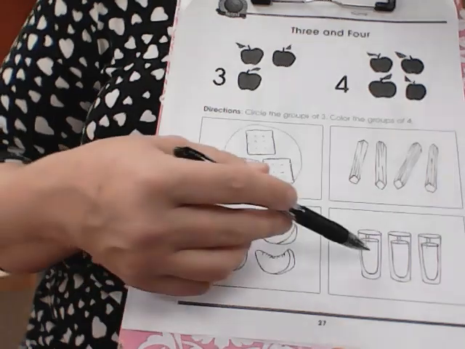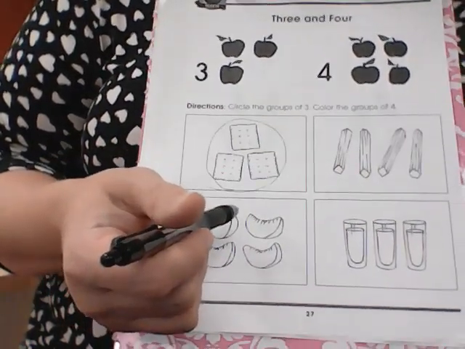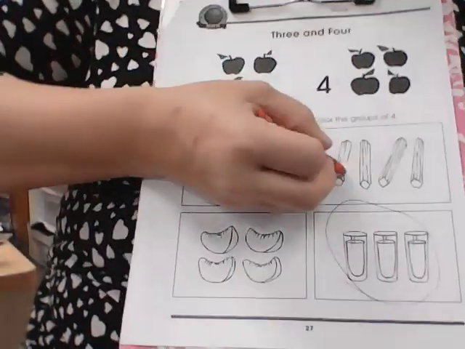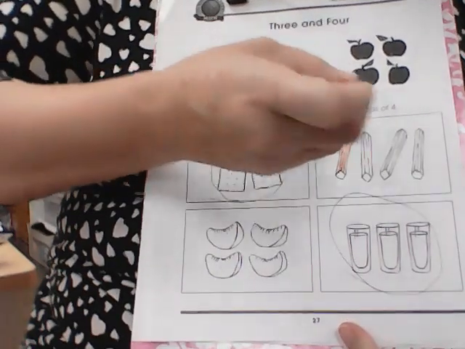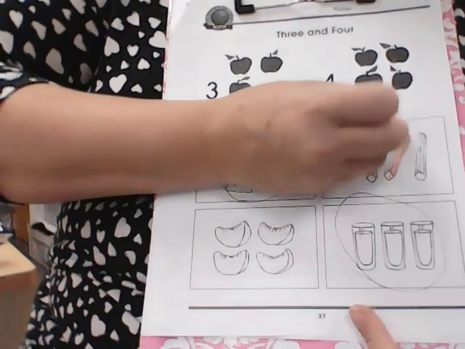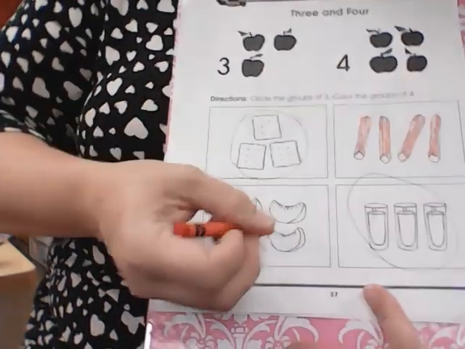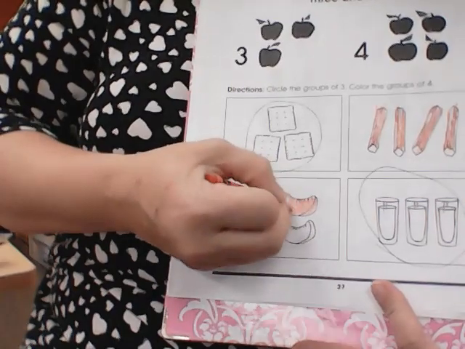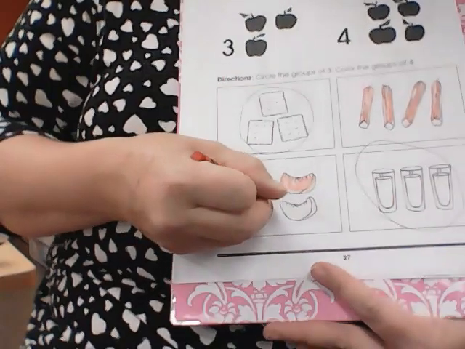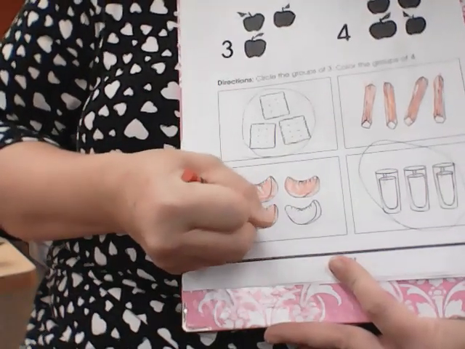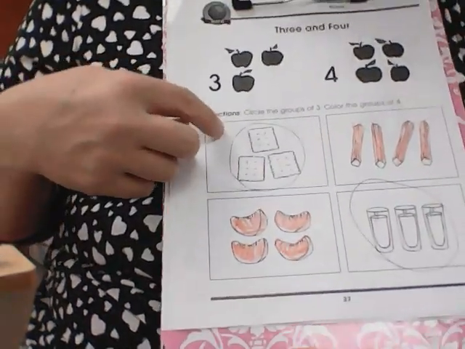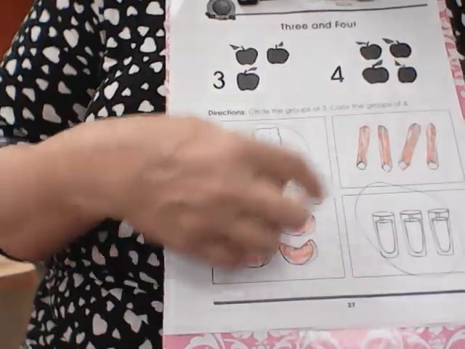No, because it's 4. 1, 2, 3. Do I circle that one? Yes. Now I'm going to take my crayon and I'm going to color the 4s, because remember it said color the groups of 4. So I'm going to color the group of 4. And I'm going to go over here to the other group that I didn't circle and I'm going to color it. Okay, so I circled my 3s, I colored my 4s.